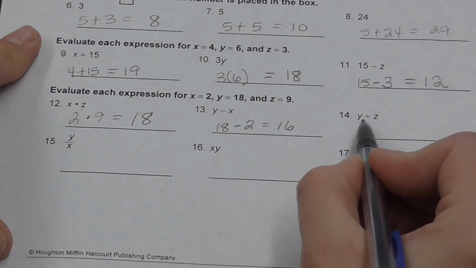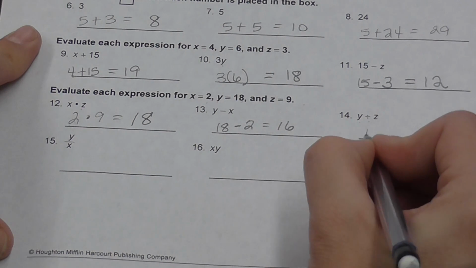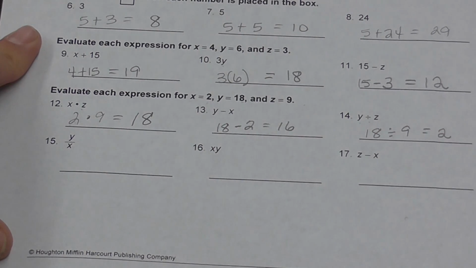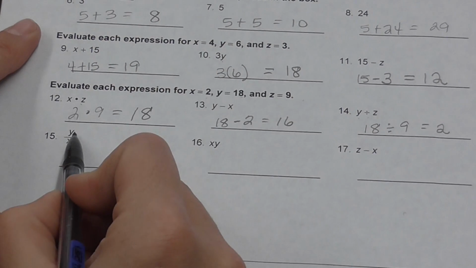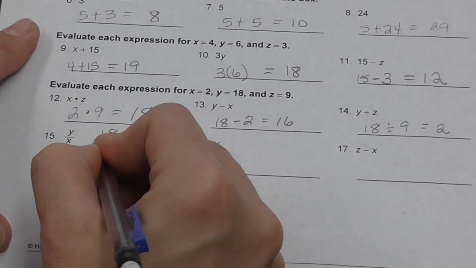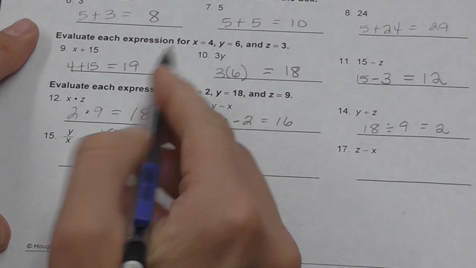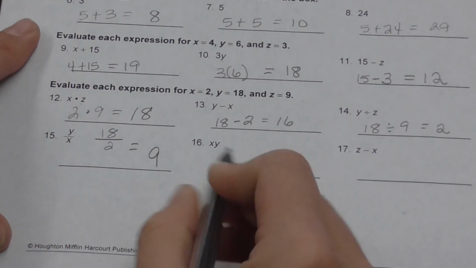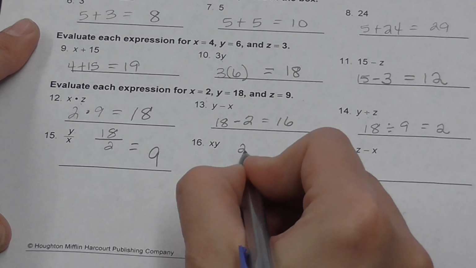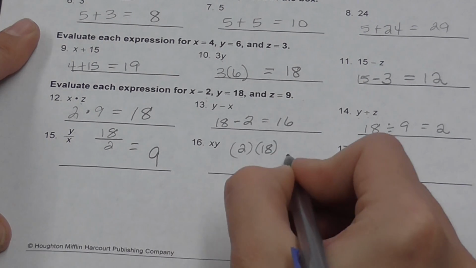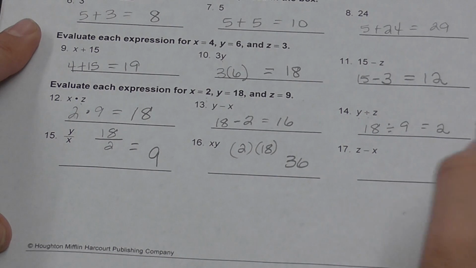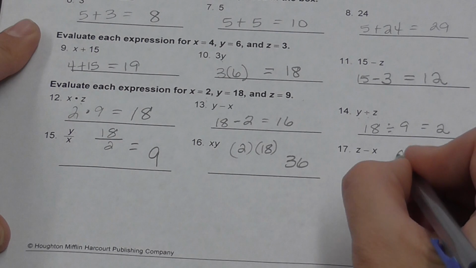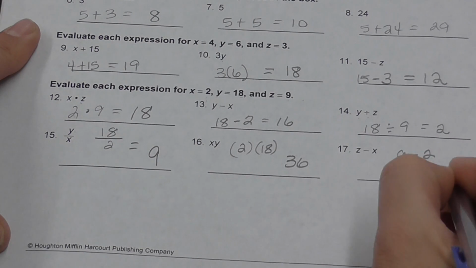Here, I'm going to put my y divided by z, so y is 18 divided by z is 9. That just equals 2. All right, I'm going to plug in 18 for y and 2 for x, and that just equals 9. I'm going to put in my x and y together, so 2 times 18, well, that just equals 36. And last but not least, I'm going to put in my 9 and my 2, so I'm going to say 9 minus 2, and that equals 7.